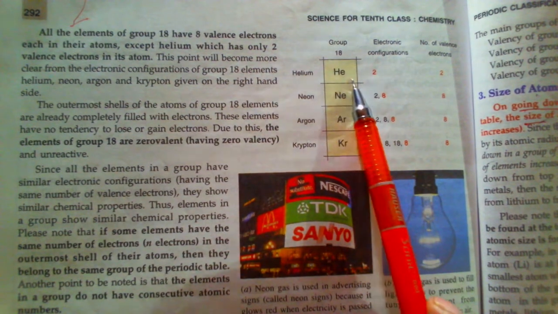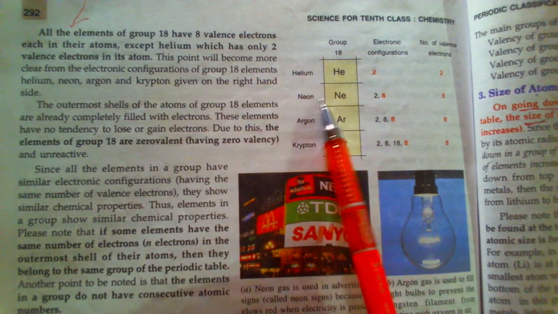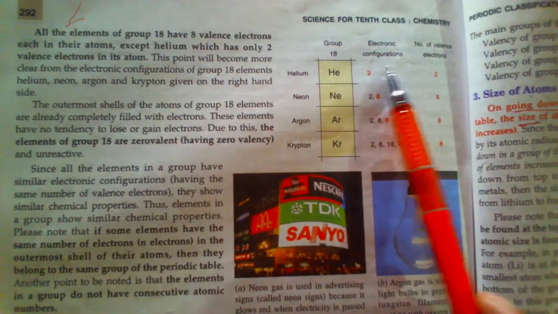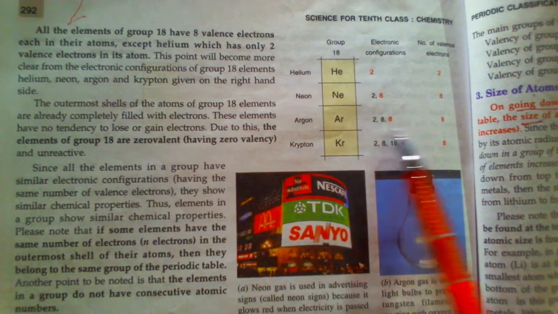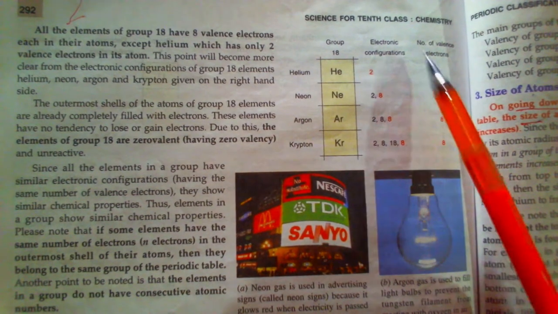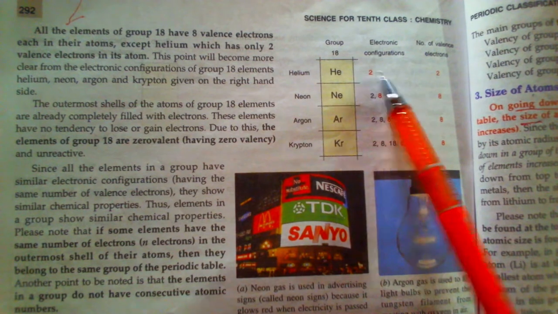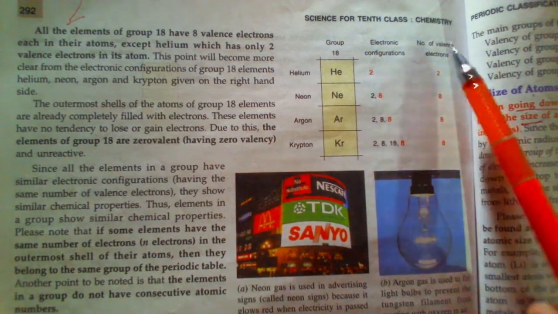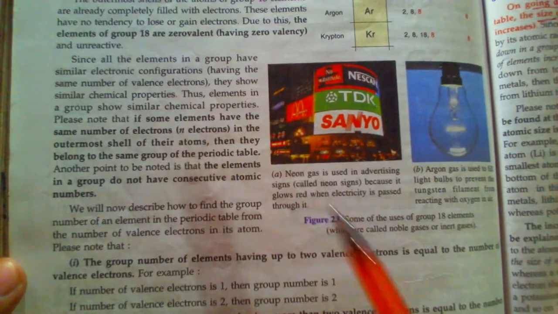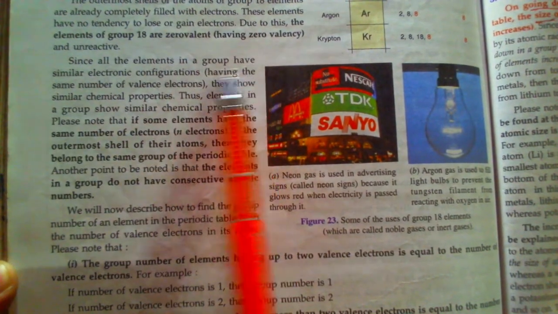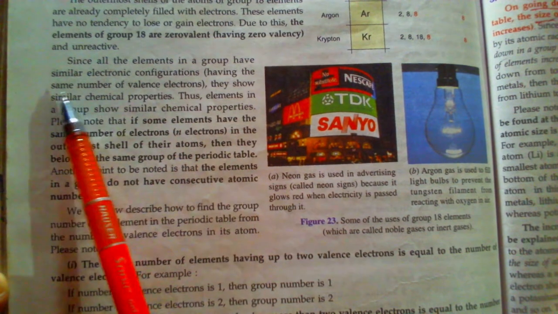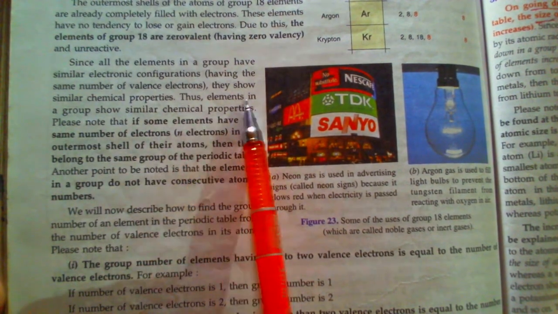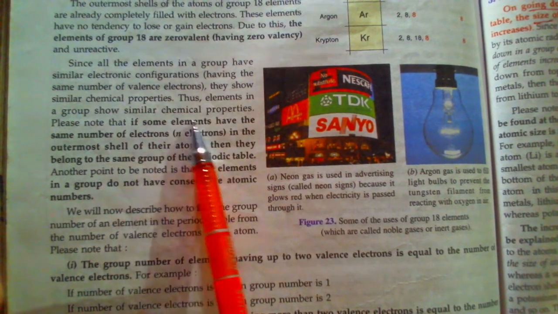Group 18: He helium, Ne neon, Ar argon, Kr krypton. Electronic configuration 2; 2,8; 2,8,8; 2,8,18,8. And the number of valence electrons is 2 in case of helium, and the rest of them have 8 valence electrons. Since all the elements in a group have similar electronic configuration having the same number of valence electrons, they show similar chemical properties. Thus, elements in a group show similar chemical properties.